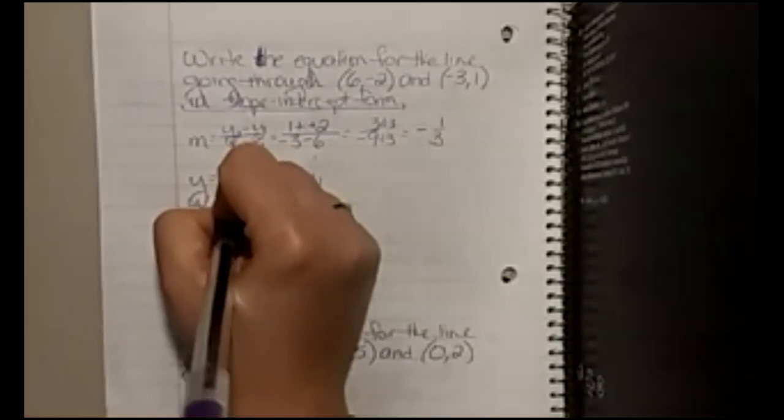But do I have the y-intercept? Neither of these is the y-intercept because, again, the x's are not 0. So I have to use point slope form first. And plug in one of those ordered pairs. So let's do it with the first one. My slope is negative 1/3, x minus 6 minus 2. This is what I would get if I plugged in the first ordered pair.